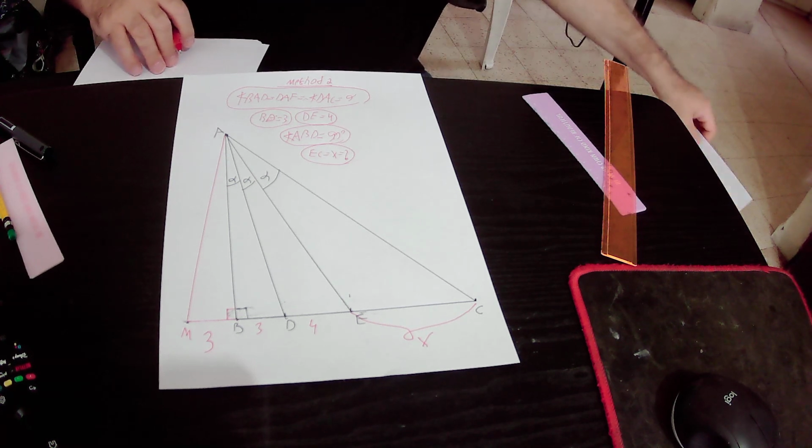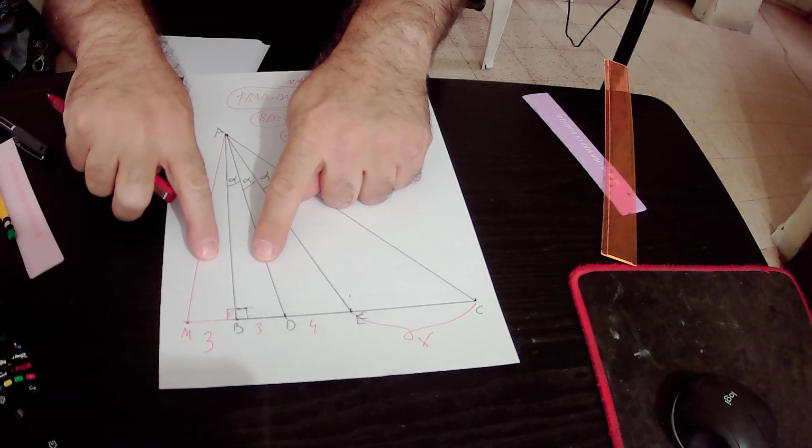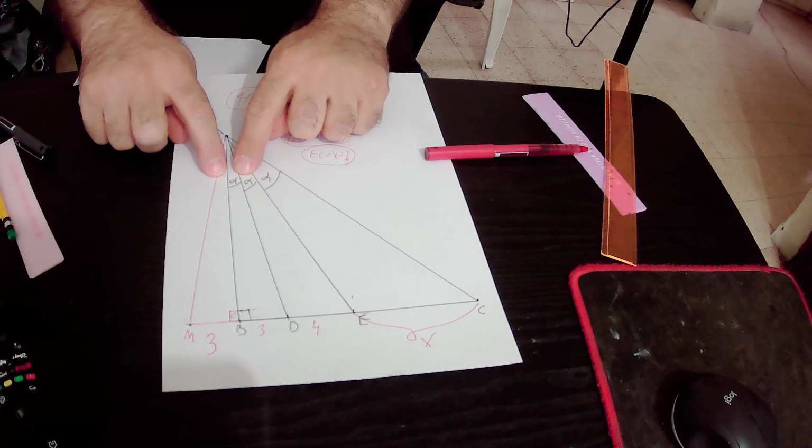Okay, so from the fact that those two triangles can go into each other, we can conclude that those two angles are also equal to each other.